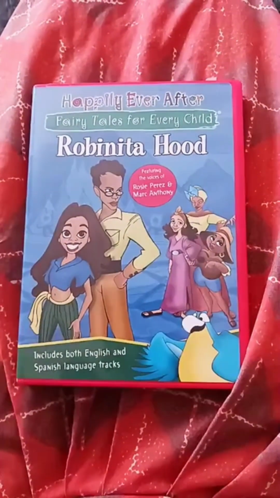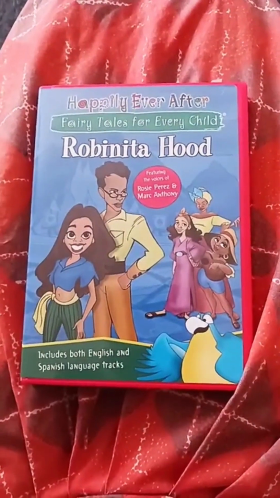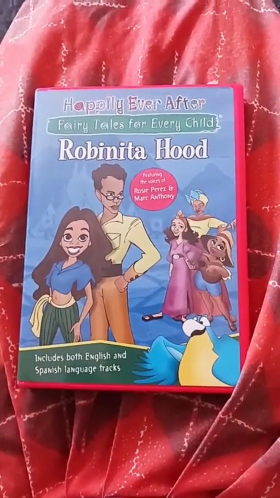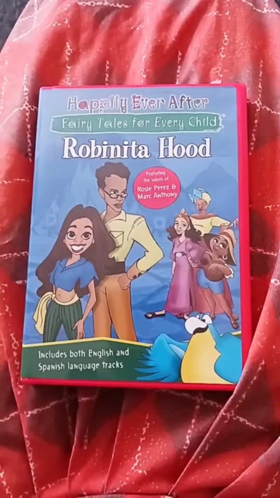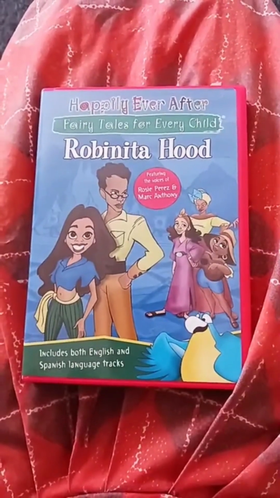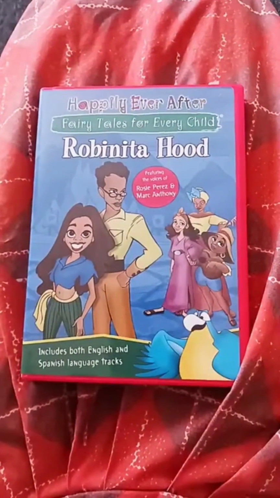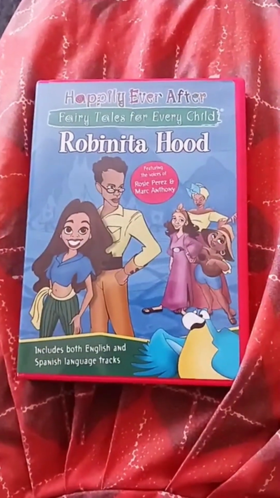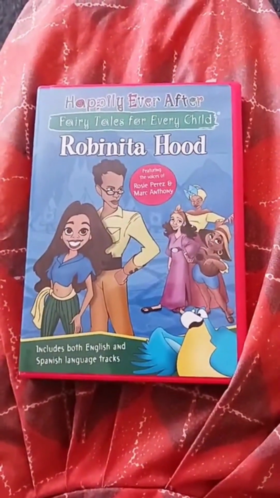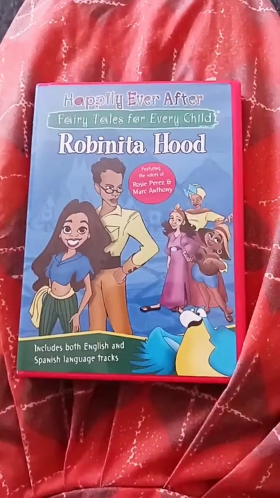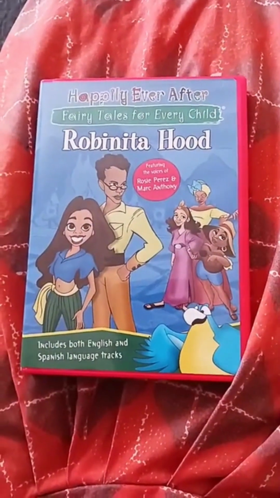I told her, of course, one of those was the Spanish English bilingual aspect of Robinita Hood. And then another aspect was the fact that she had the chicas, her girl group, the Marie Chicas, versus Little John. She had a group of girls, a group of women that were able to assist her throughout the entire time. Even though Little John did the same thing, I wanted her to see the aspect of womanhood, women coming together and really helping each other. So I wanted to point that out as well.